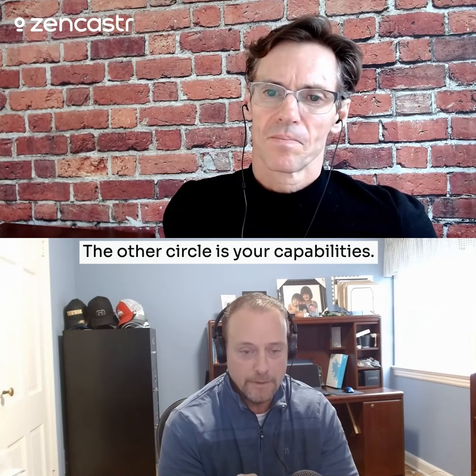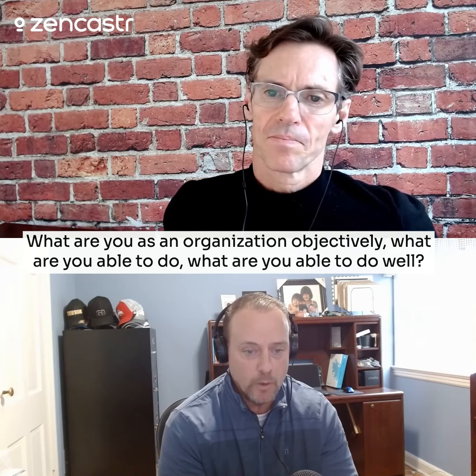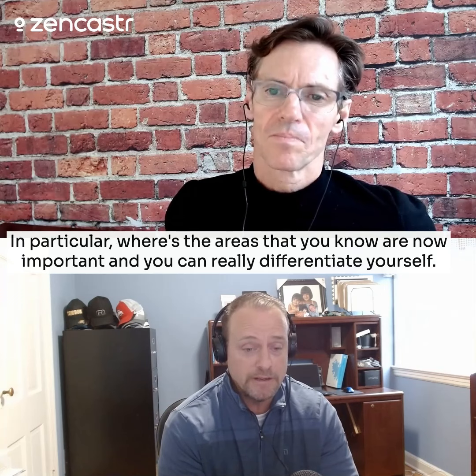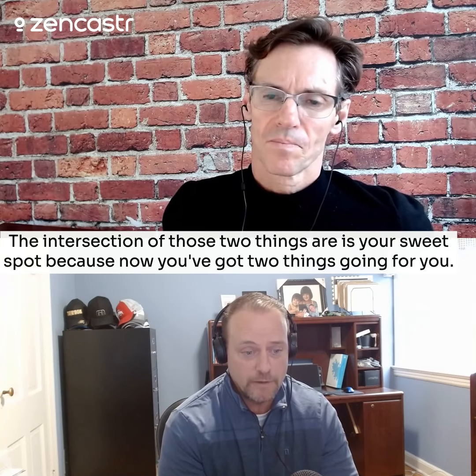The other circle is your capabilities. What are you as an organization objectively? What are you able to do? What are you able to do well? In particular, where are the areas that you know are now important and you can really differentiate yourself? The intersection of those two things is your sweet spot, right?